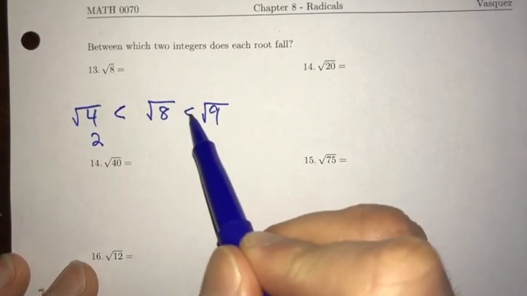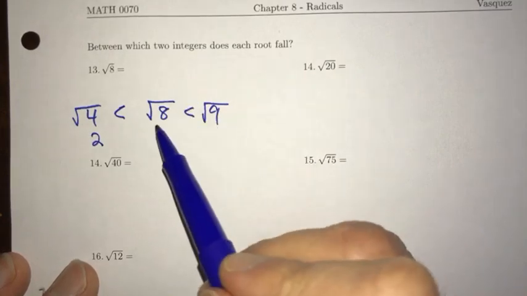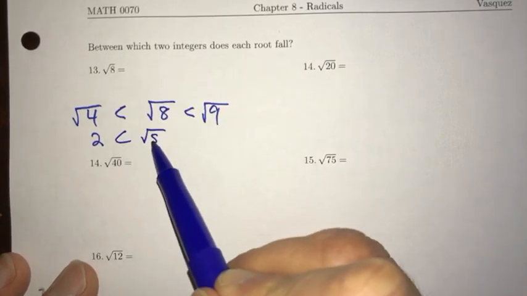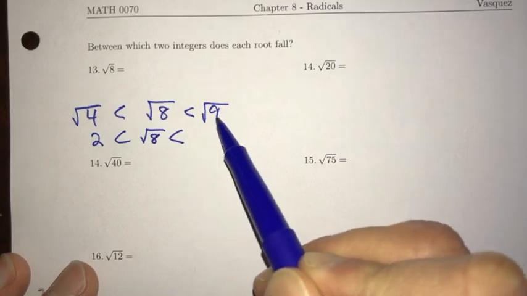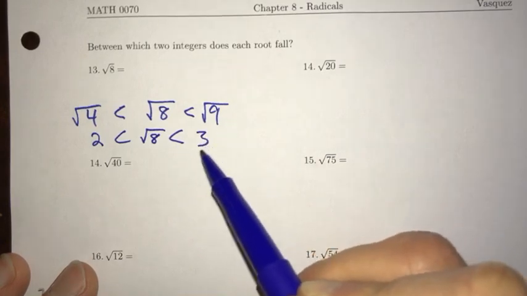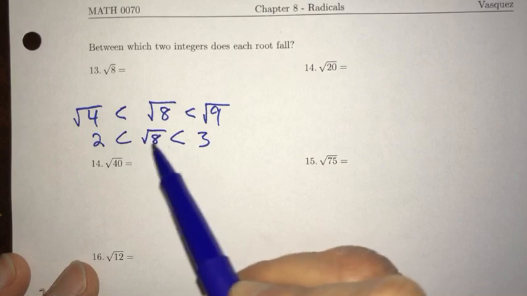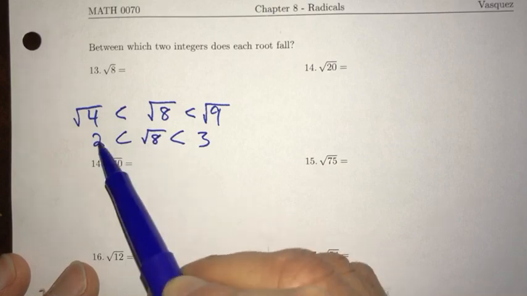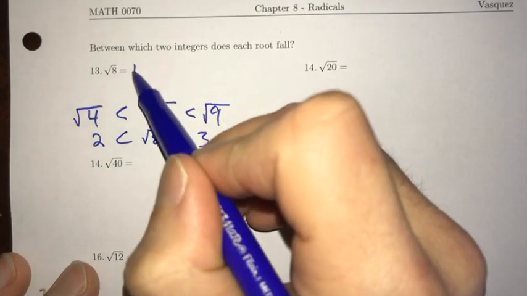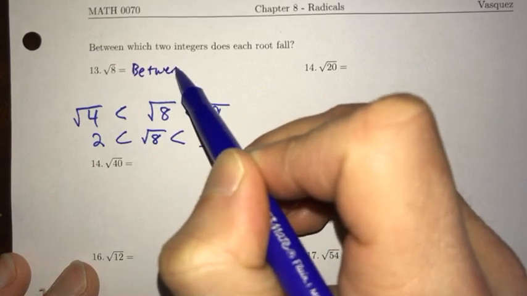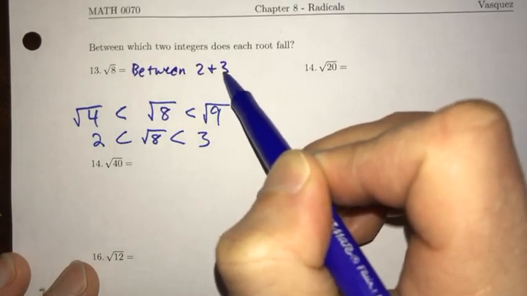Here, you know what? I'm going to say that these are less than. I don't know what the square root of 8 is. I'm just going to leave it. And this is less than, okay, square root of 9 is 3. So what this is telling me is that the square root of 8 is something in between 2 and 3. I'm going to say it's between 2 and 3.